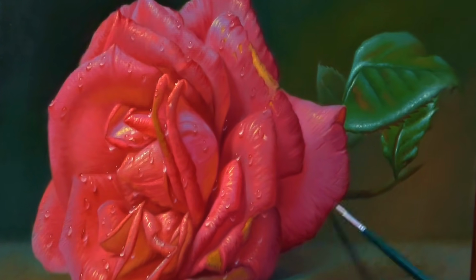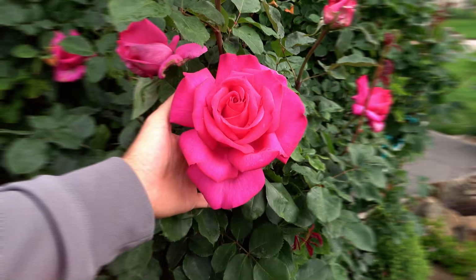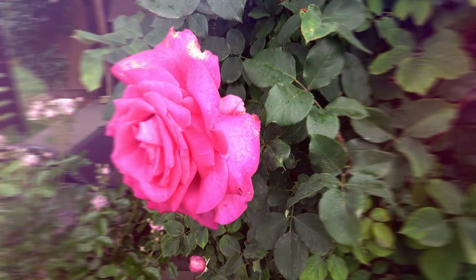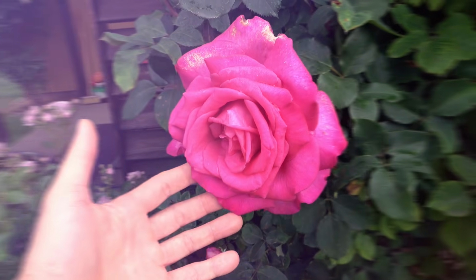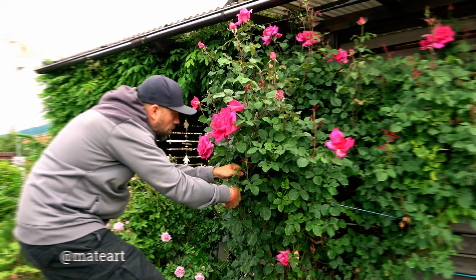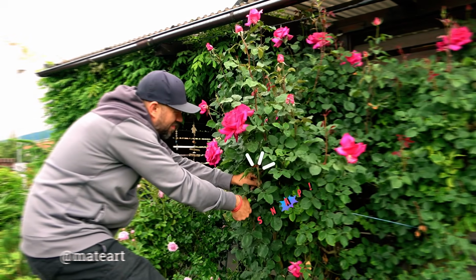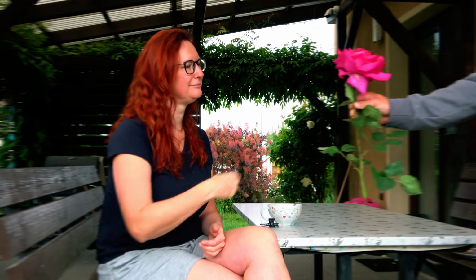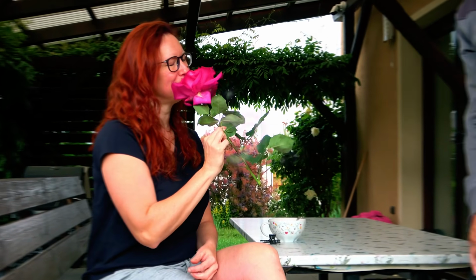Now, let me take you where it all began, our backyard. The roses were in full bloom, just begging to be painted. So I did what any artist would do. I grabbed the scissors and snipped one off. But, as always, in the end, everything beautiful somehow ends up in my wife's hands. I mean, I just borrowed the rose, she owns the rights.